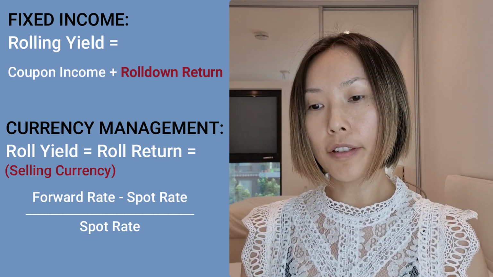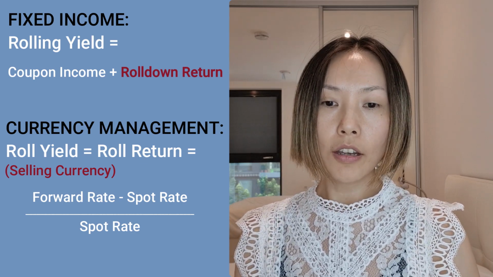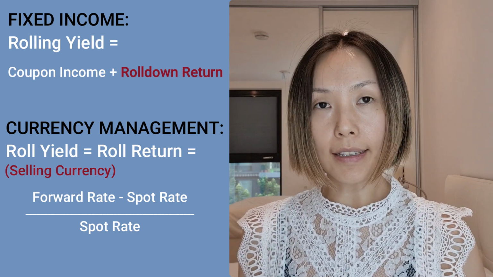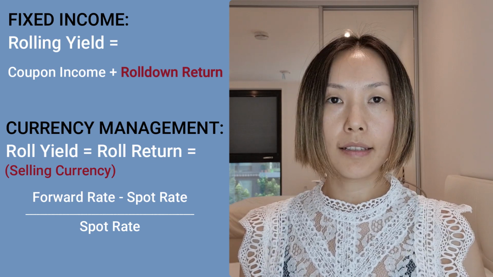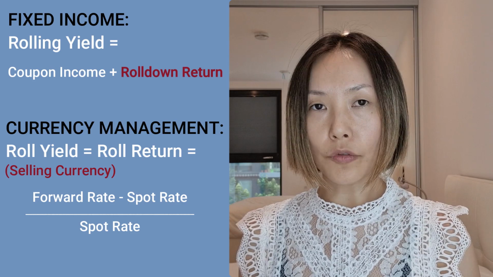So if the forward rate in the currency market for the currency you are selling is less than the spot rate, then you have a negative roll yield.